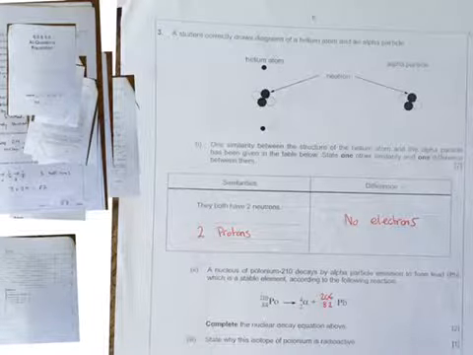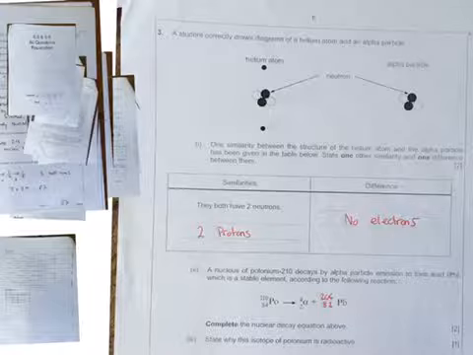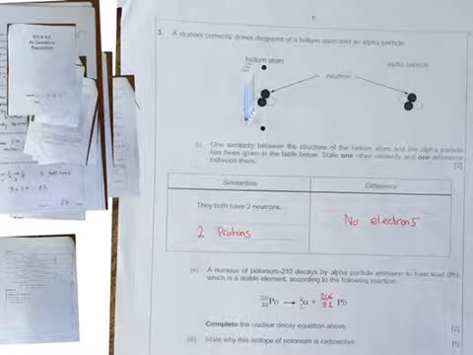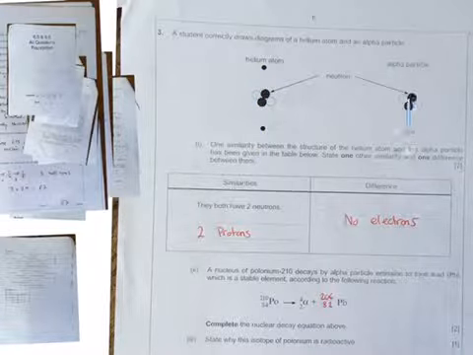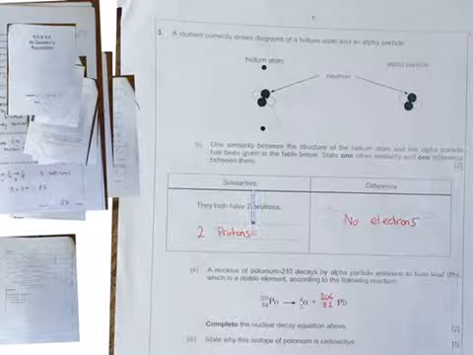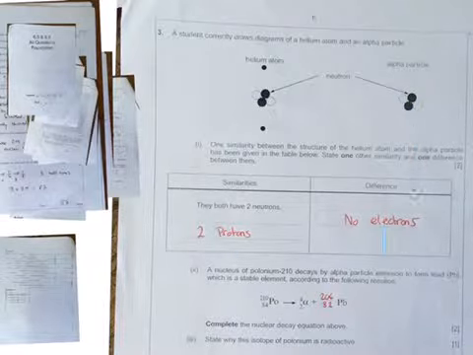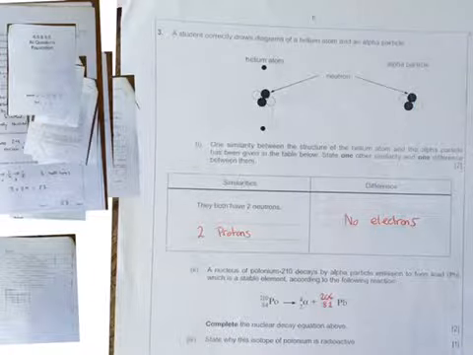A student correctly draws diagrams of a helium atom and an alpha particle. We can see the helium atom has got 2 electrons there buzzing around, but this alpha particle hasn't got any electrons. That's why we say it's a helium nucleus. So similarities, they both have 2 protons and they both have 2 neutrons, don't they? 2 protons, 2 neutrons. But the big difference is this one has no electrons.